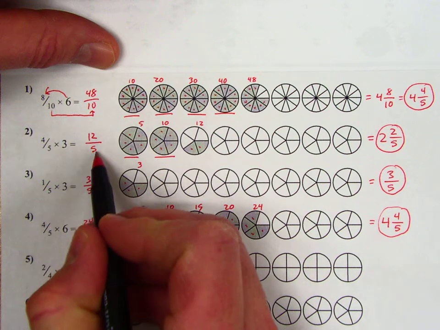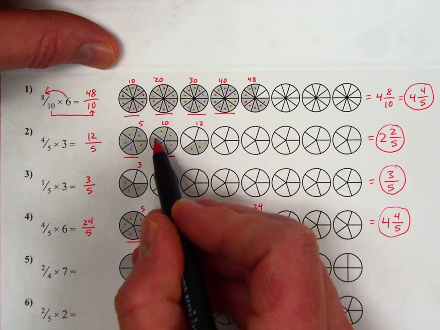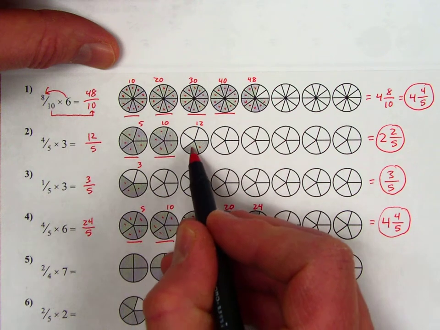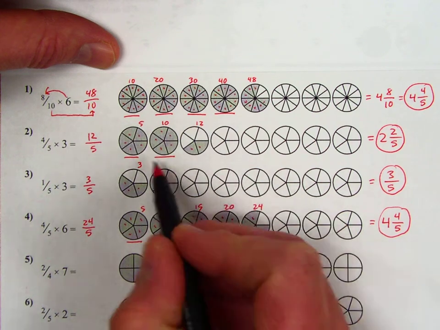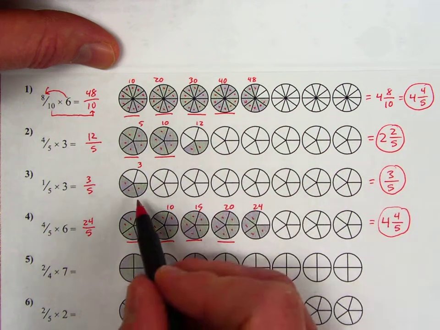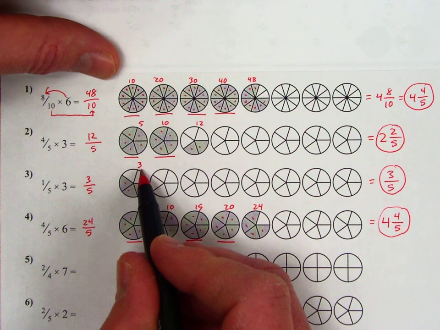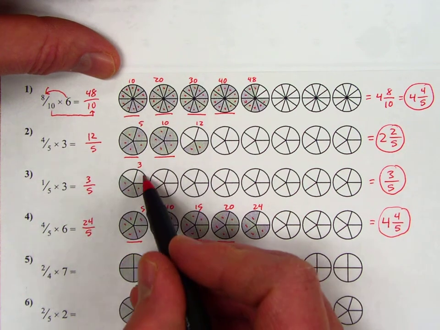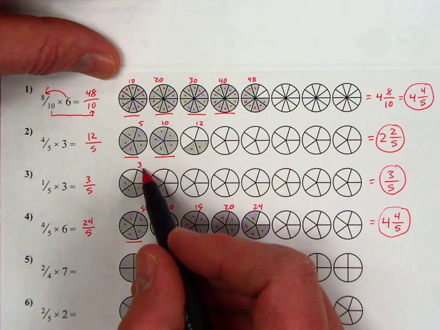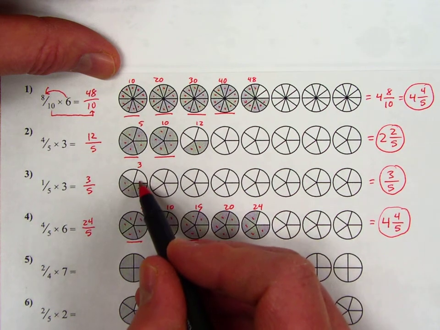This one here is 12/5, so 1, 2, 3, 4, 5, 6, 7, 8, 9, 10, 10, and then 1, 2 makes my 12. So there's 2 wholes and 2/5. And this one just kind of small. We have 3/5, so I just put a 3 above it, which is a little misleading. Students might think for a second it's 3 wholes or something, but again, it's 3 and these are the fifths, so really it's showing 3/5.